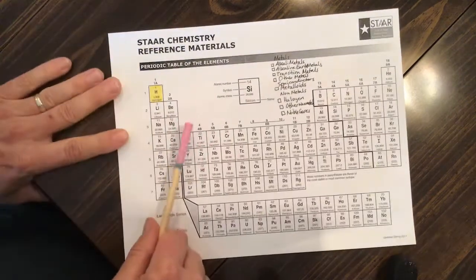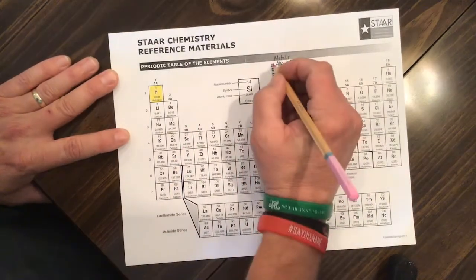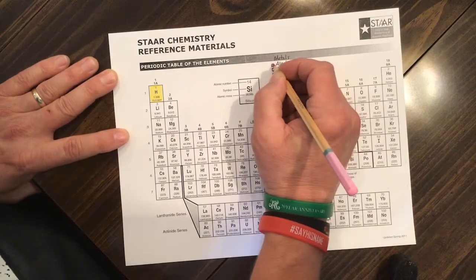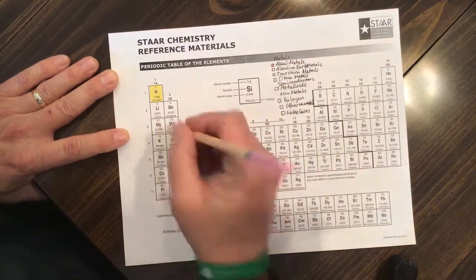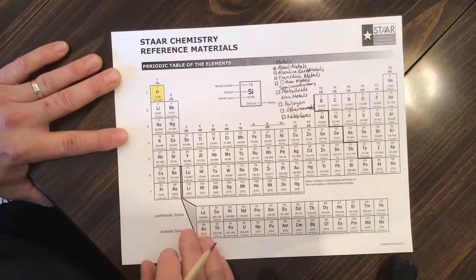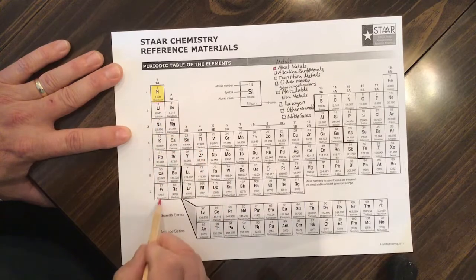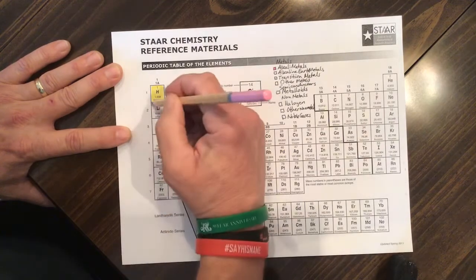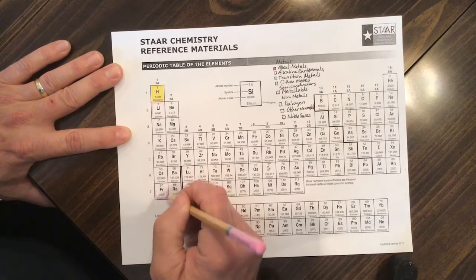I chose this one because it looked a lot like the one in the book. Okay, so I'm going to come over here. I'm going to color my little square here for alkali metals. And then I'm going to come over here. Now, a good thing to do when you're doing a group of them is to do your outline so you know exactly how far you're going to go before you start coloring them all in.